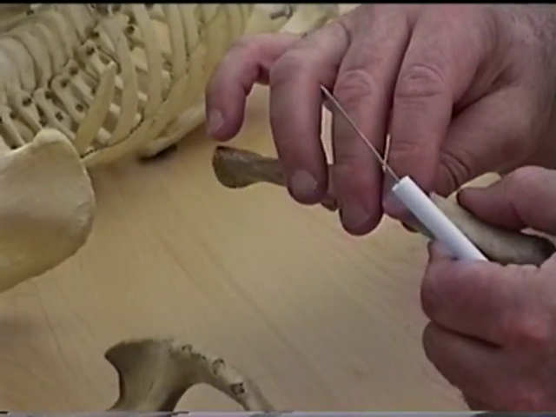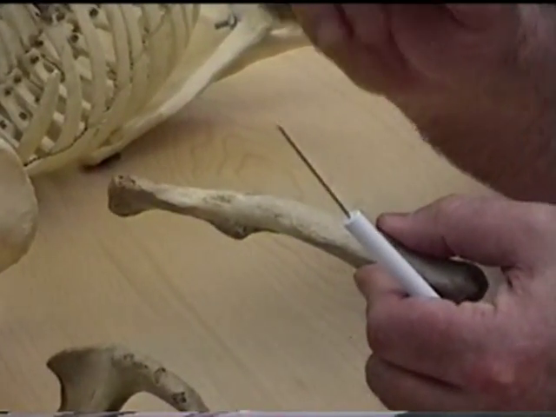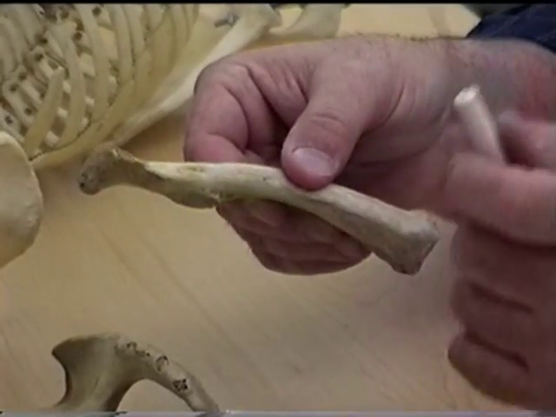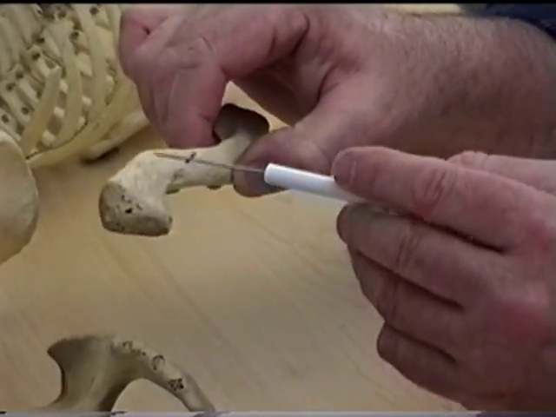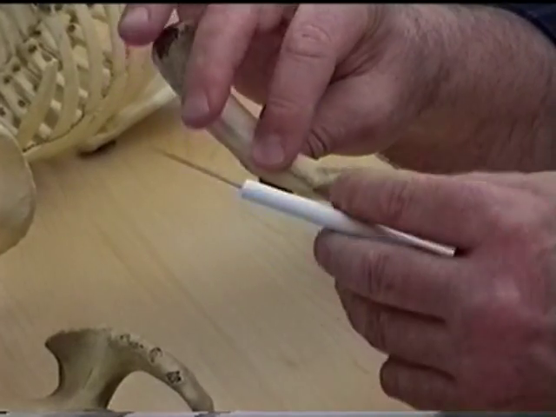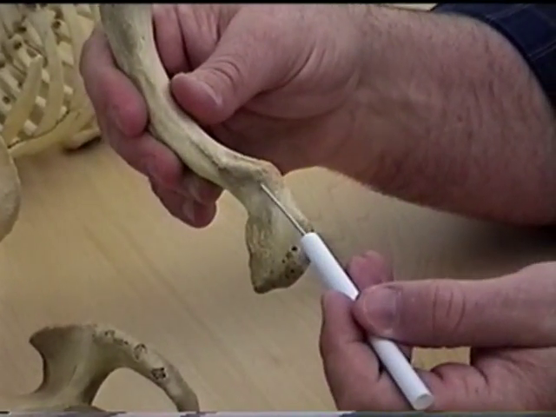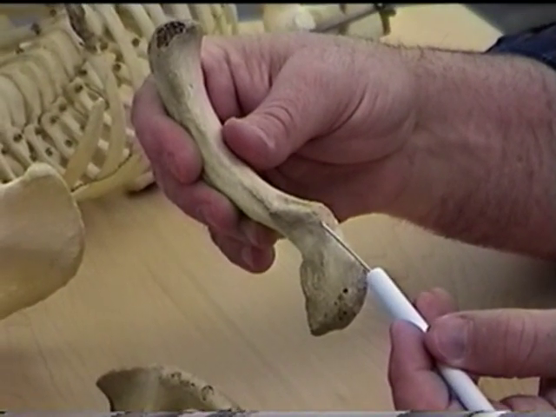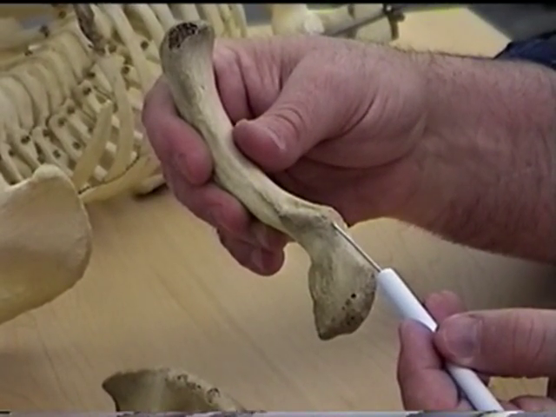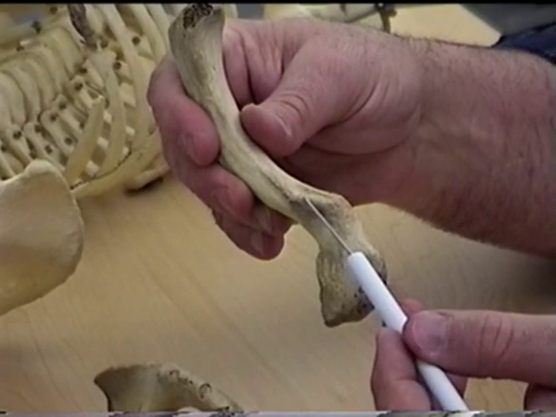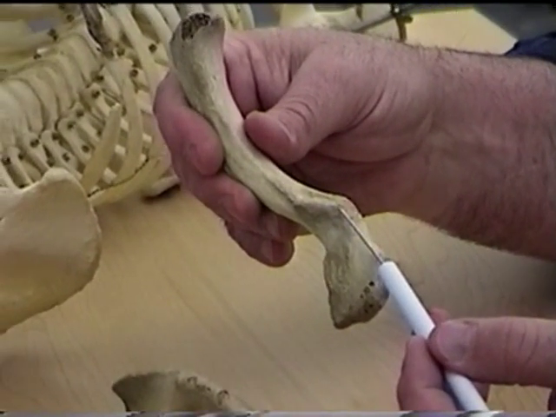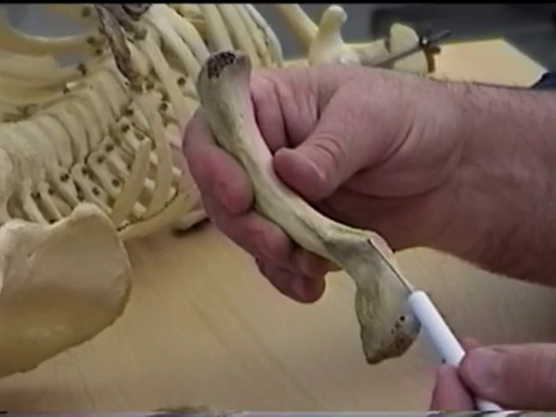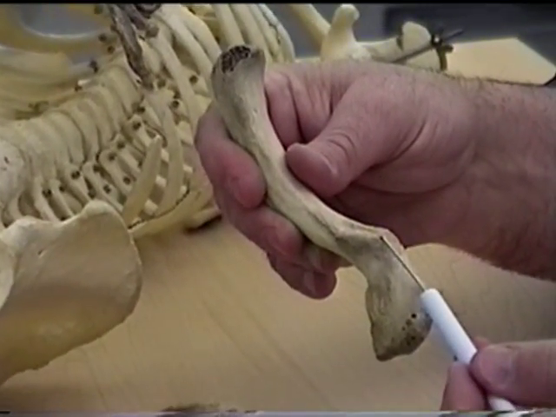Now, left and right on the clavicle is easy if you understand one particular process. Toward the acromial end of the clavicle, there is an elevation which is called the conoid tubercle. Conoid is a reference to cone-shaped. This elevation here, the conoid tubercle, in anatomical position is posterior and inferior.